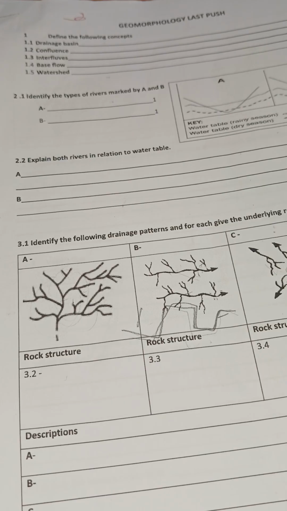The next one, centrifugal: rivers flow away from a high central point, such as a mountain or volcanic mountain. That will be the description. Where is it formed? It forms in areas of domes and volcanoes, associated with massive igneous rocks. Then the last one, centripetal: streams flow inwards to a central basin, such as a marsh or a lake. And the rock structure associated is massive igneous rock.